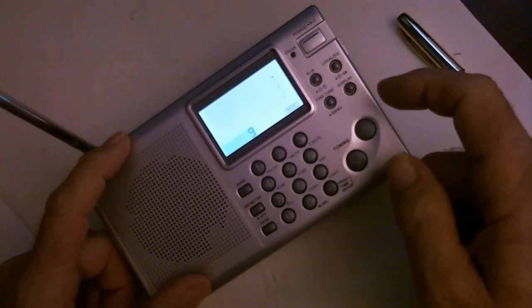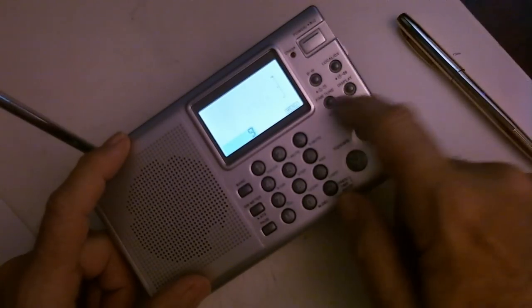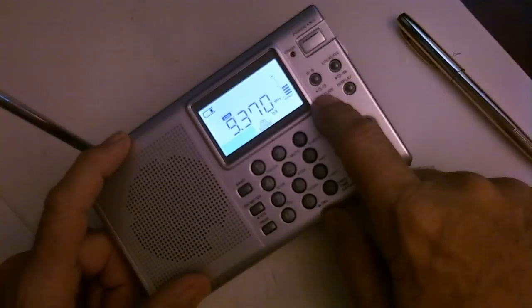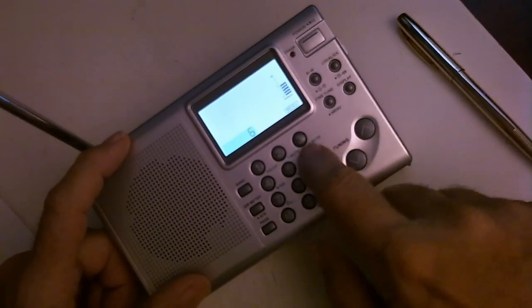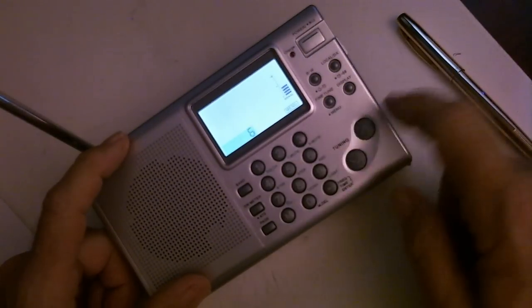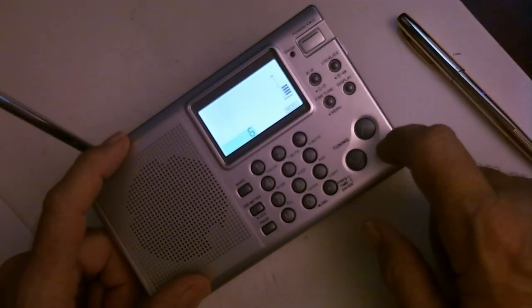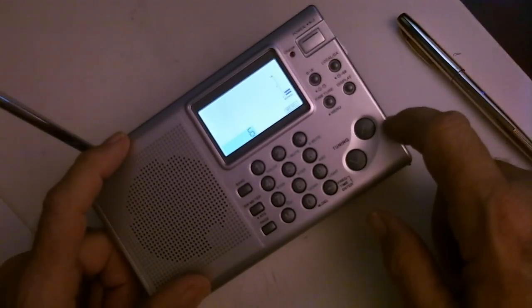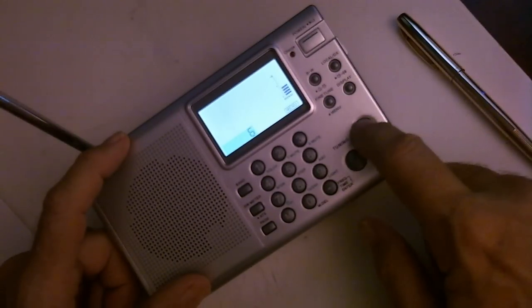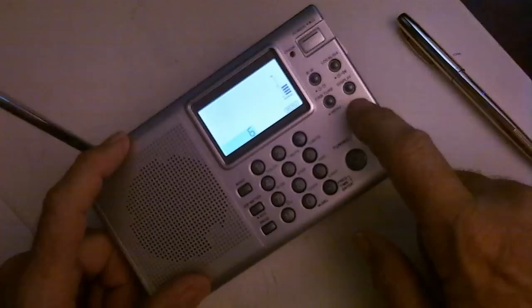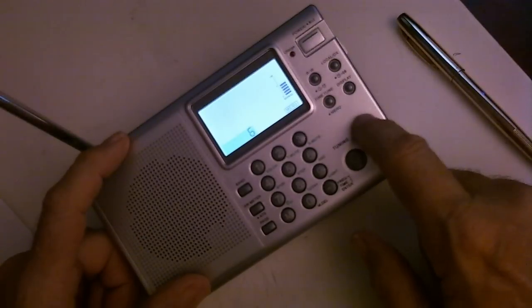Oops, I hit the wrong one. Okay, it's on auto. There's 50. 30. And auto.